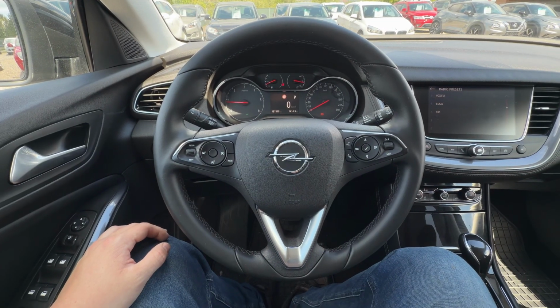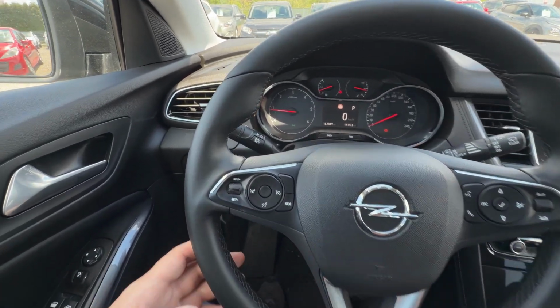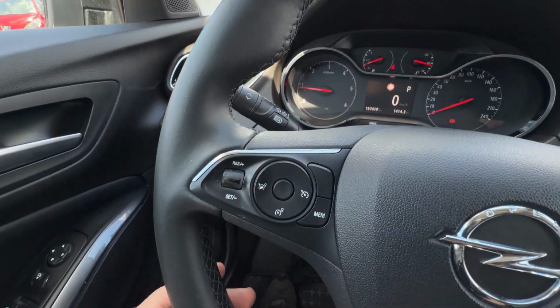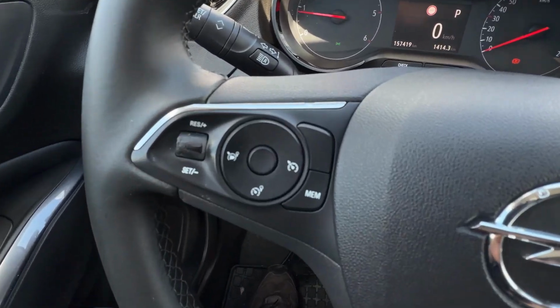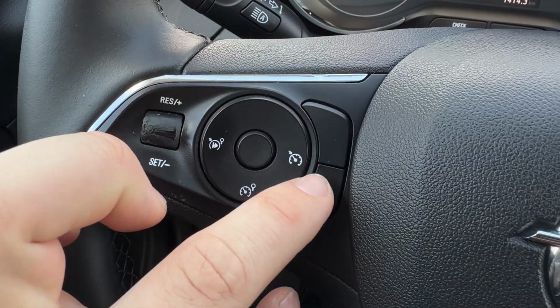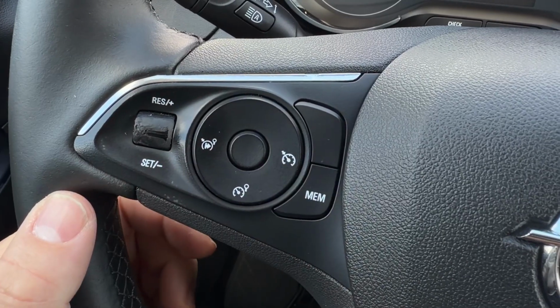To activate cruise control, take a look at the left side of the steering wheel. Right here we've got this panel. Press cruise control button right here to start it.